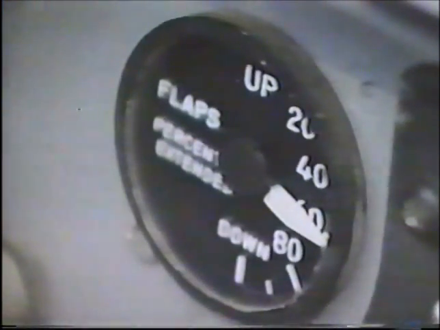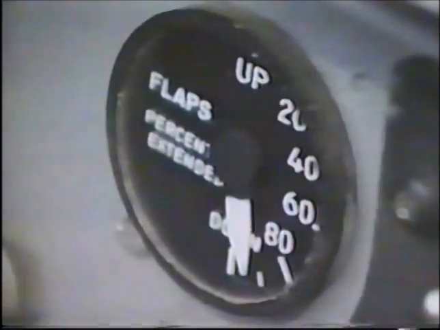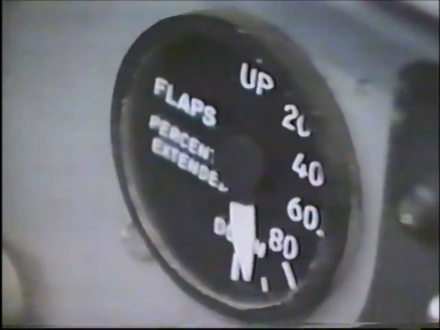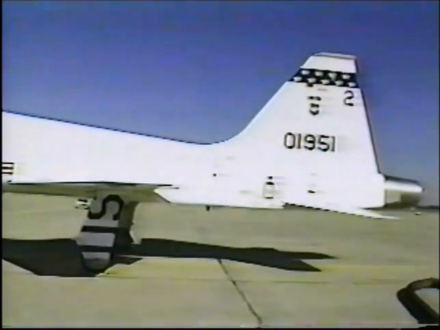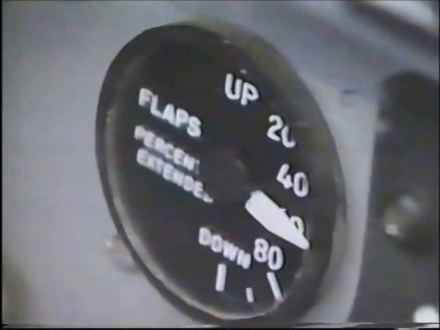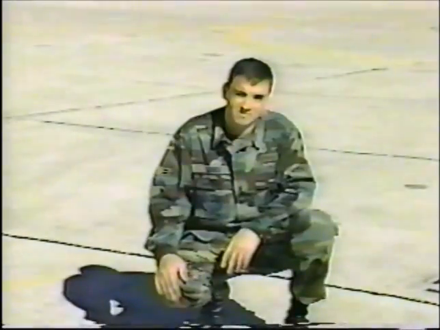Check that the flap indicator is reading a steady 60% plus or minus 5%. Next, place the flap lever in the full down position and check that the flap gauge indicates full down. Return the flap lever to 60% and visually confirm that as the flaps move up, the trailing edge of the slab is moving up. Check for a steady flap gauge reading of 60 plus or minus 5%. Your crew chief will now verify that the slab is trimmed for takeoff.